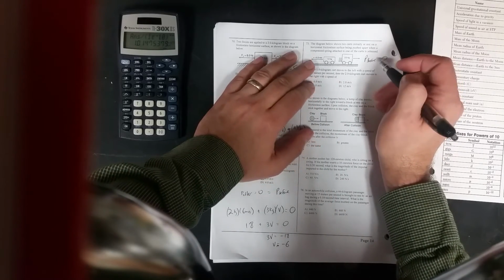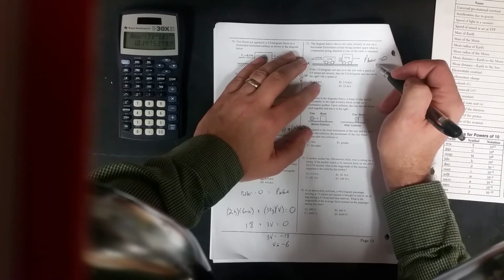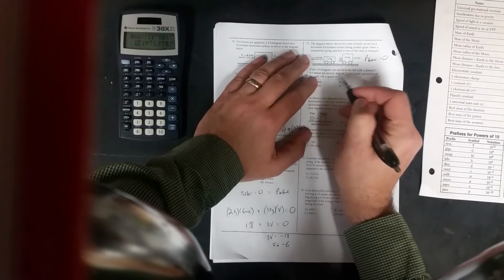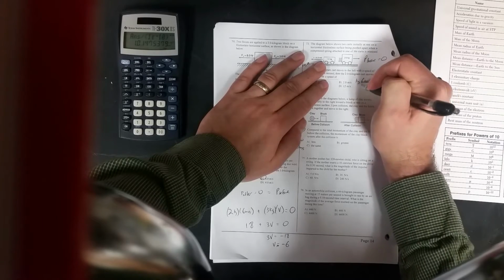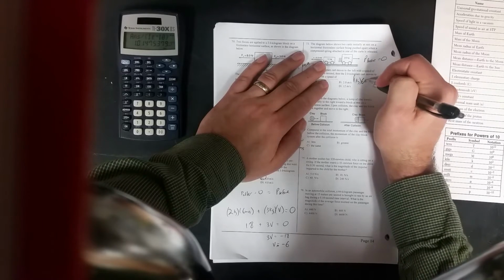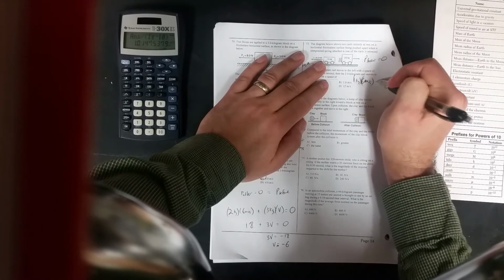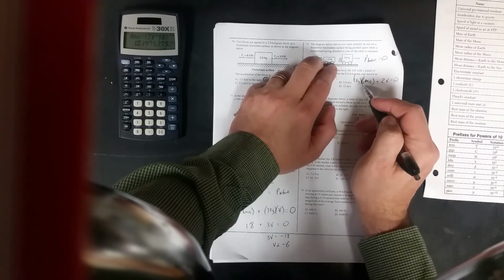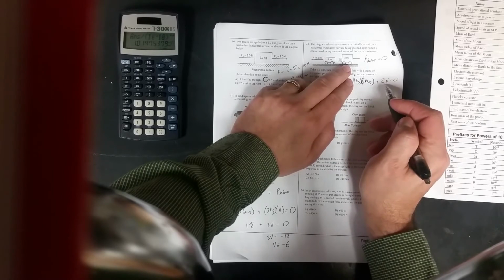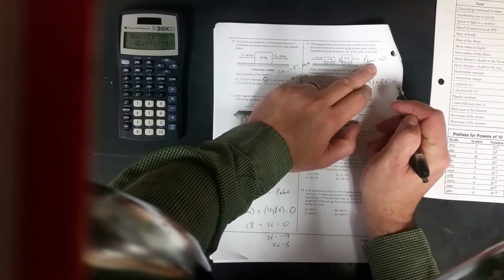Well, sometimes you do. But it's asking for the speed of this. Okay, so 1 kilogram times 6 meters per second plus 2 times V is equal to 0. Its initial momentum plus this object's initial momentum, the total's got to be 0.